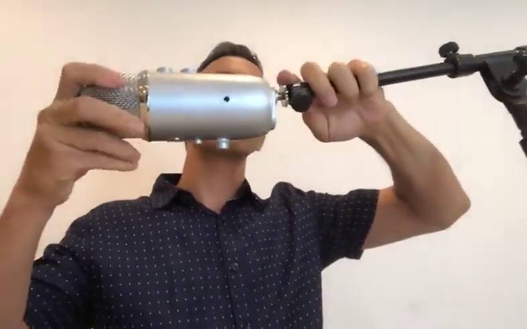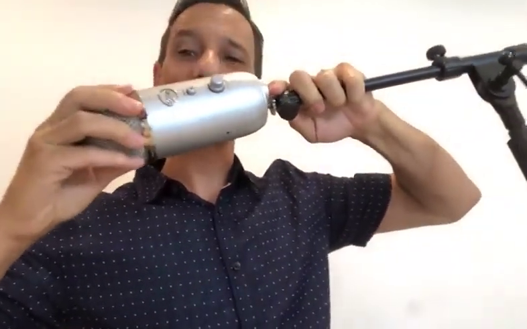So I'm going to screw this onto a microphone stand so that it's always hands-free. Okay, so I've got that here ready to use. I'm just going to use some standard earbuds.